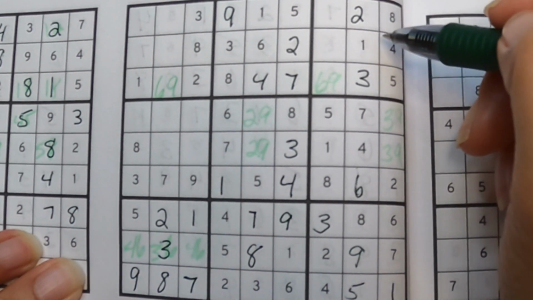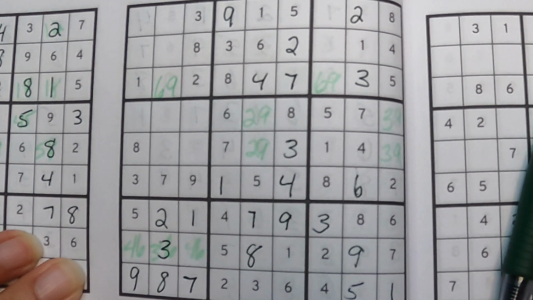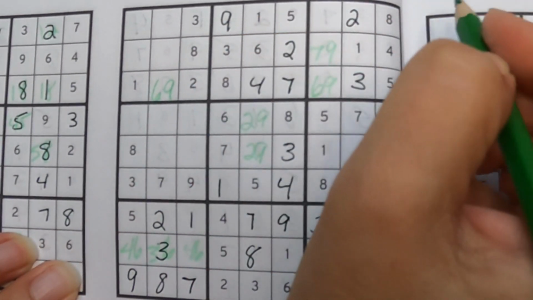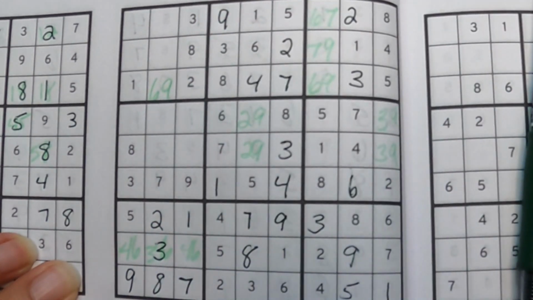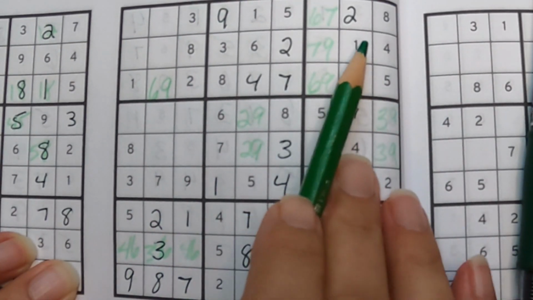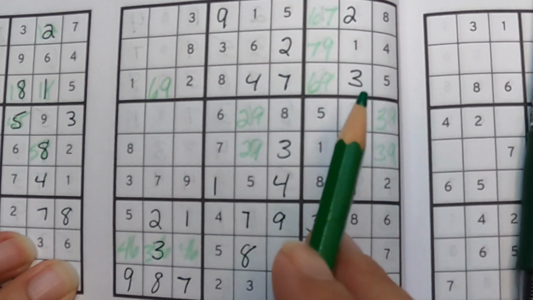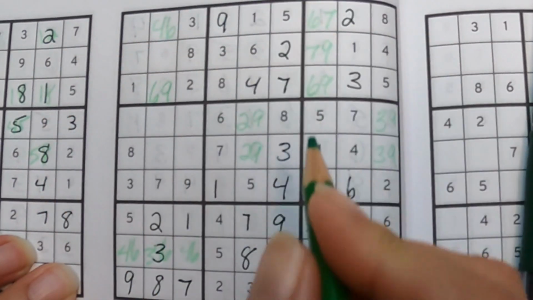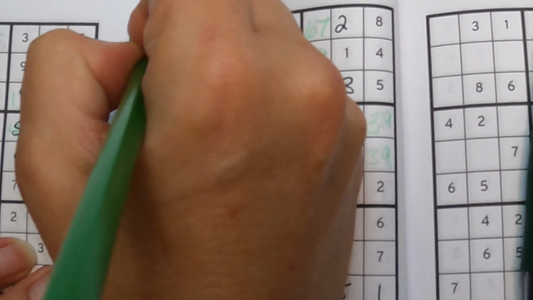And so for this box, we're missing 6, 7, and 9. We've got a 6 here, so 7, 9. And a 9 here, so 6, 7. For this row, we're missing 4, 6, and 7. We've got a 7 here, so 4, 6. No help here, 4, 6, 7.